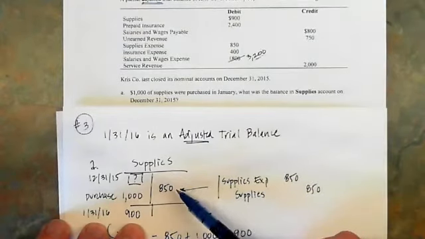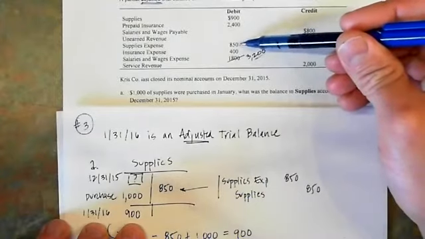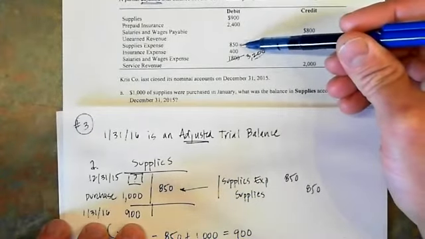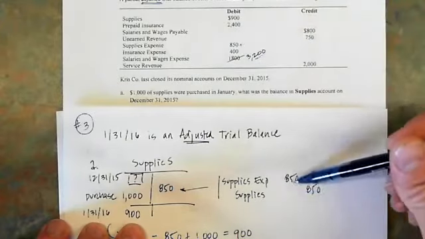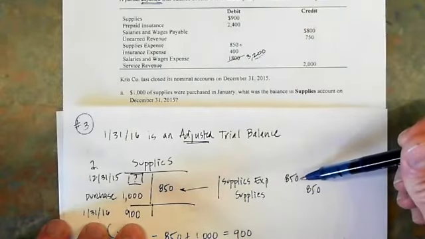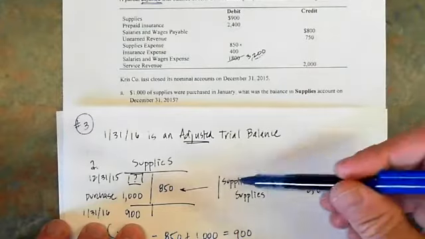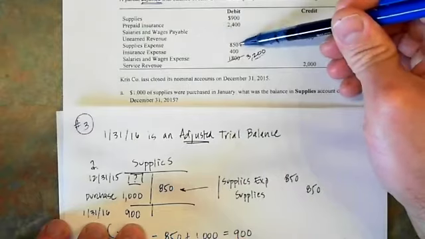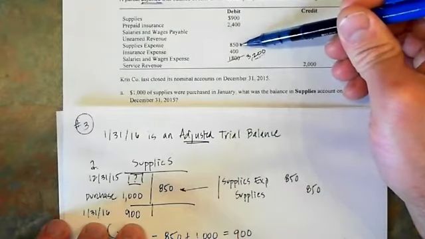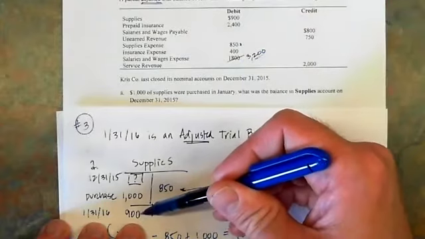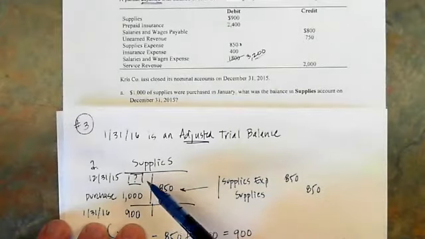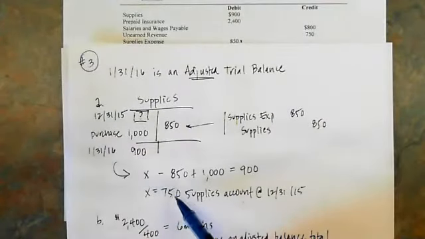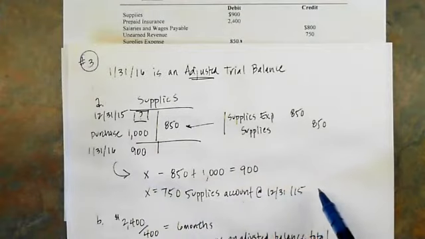And the $850 comes from the supplies expense that is recognized during the month. Remember, they would have been closed out. There would have been zero at the beginning of January. So we must have credited the supplies account whenever we recognize supplies expense as an adjusting entry, and that makes the $850. Remember, this is the adjusted trial balance. This is something that happened at the end of January to give us this account balance. Once you have those two balances, you can work backwards in order to get that. It must have been $750 of supplies on December 31st, 2015.